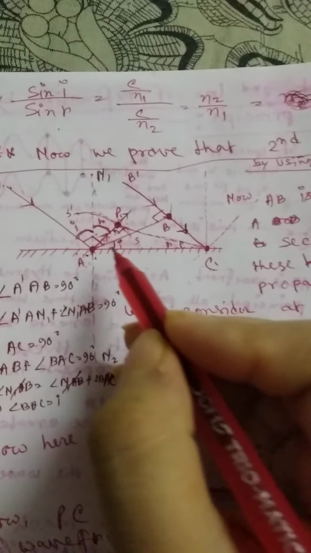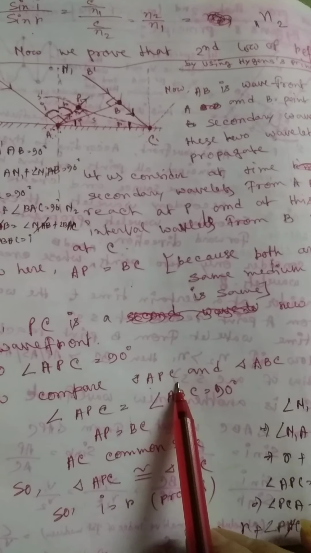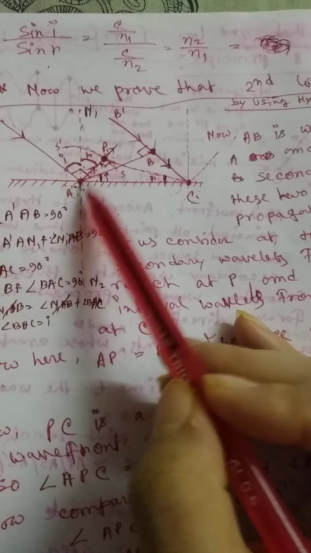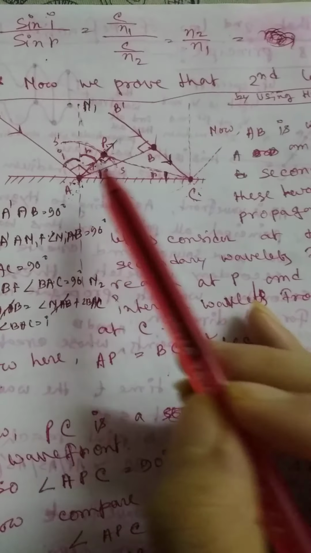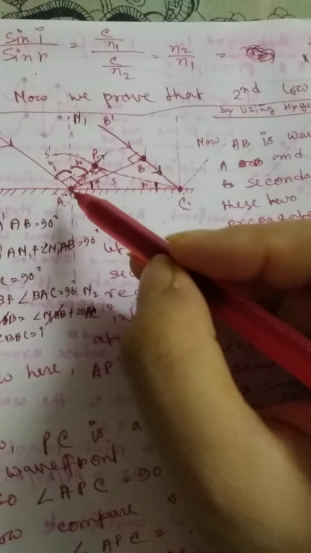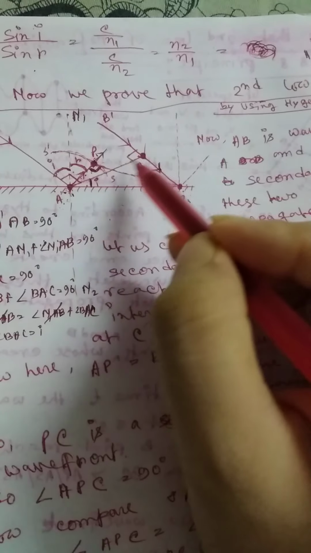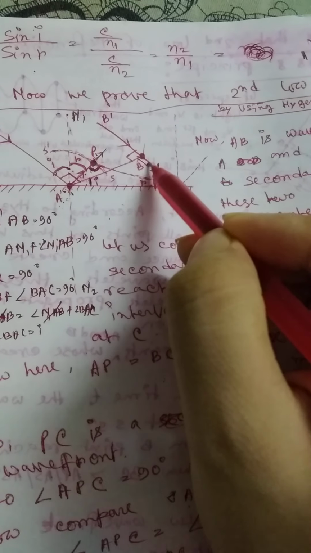Okay, so that means this angle is I and this angle is R. So just look at here, if we compare APC triangle and ABC triangle, in APC triangle this angle is 90 degree, and in ABC triangle this angle is 90 degree.